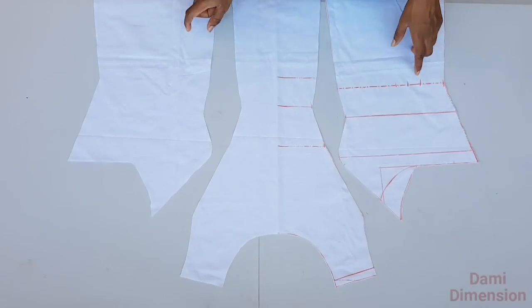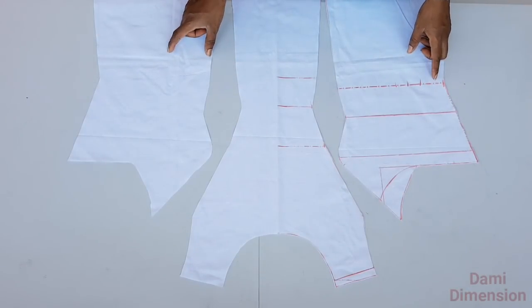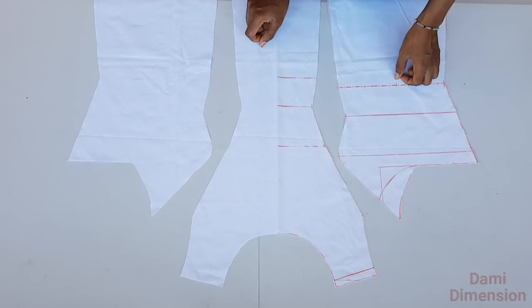So here is the finished look after cutting out the pattern, and now we are going to be moving to the back panel.